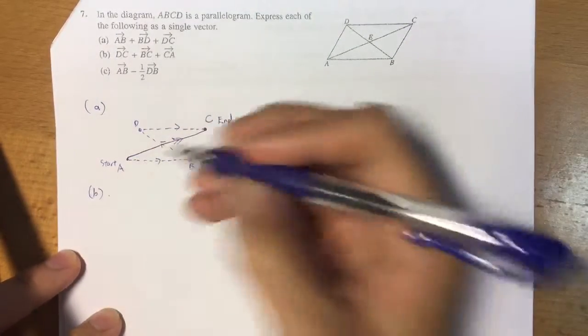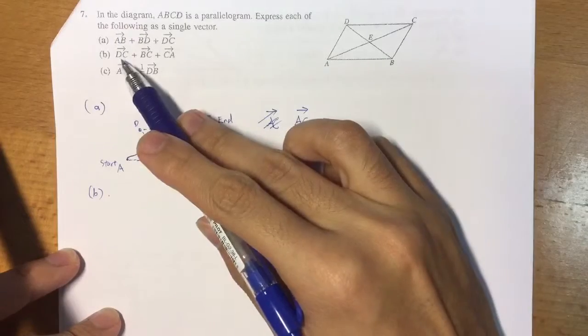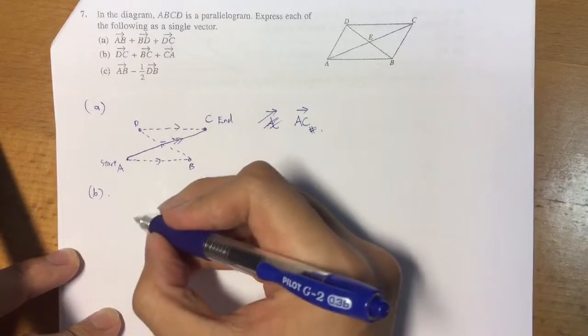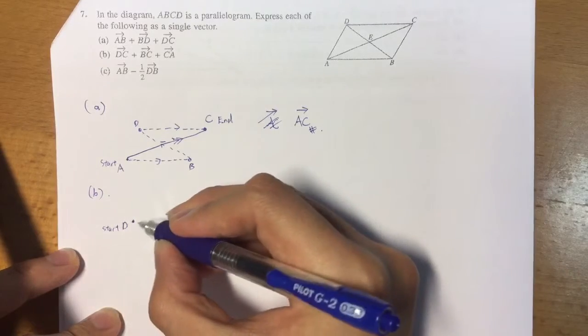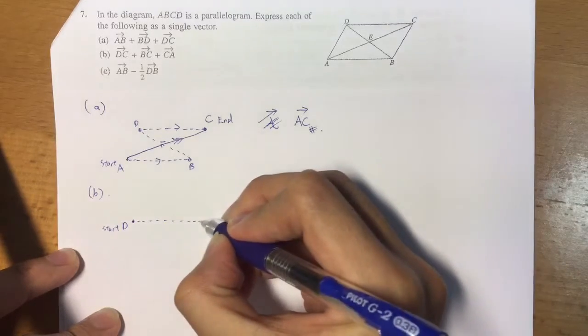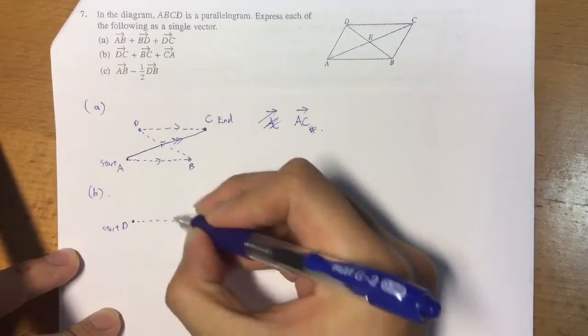How about B? It says we start from D to C. So for example, I started at D. I went along the side of the parallelogram and ended up at C.